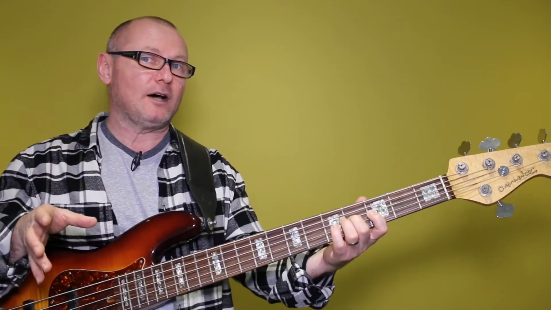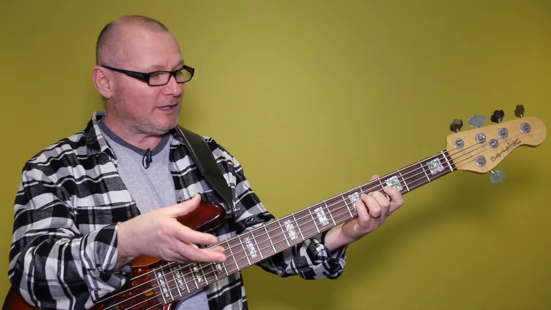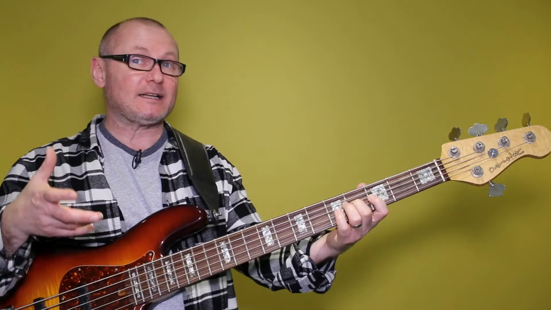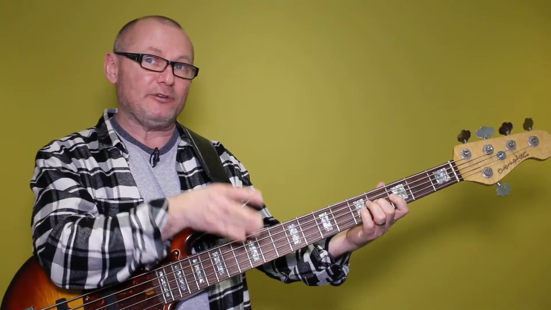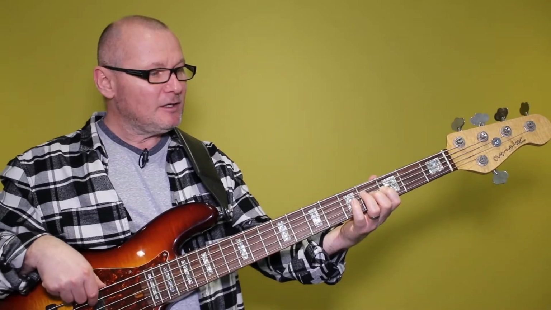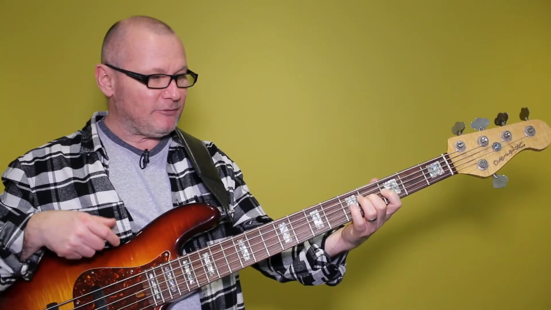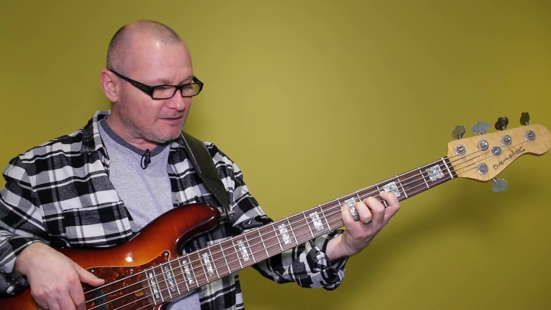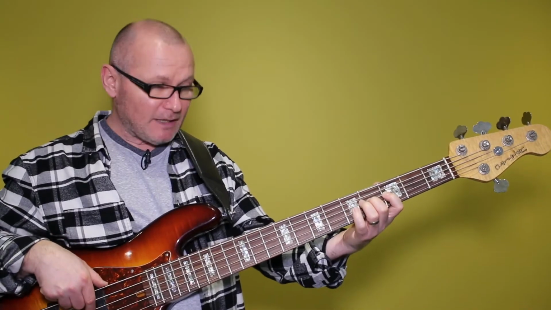So one way to figure out how to call a sharp or flat note is basically to see where you came from. Okay, so for example, from the C here, sharpening that C will give you a C sharp, or flattening that D will give you a D flat.